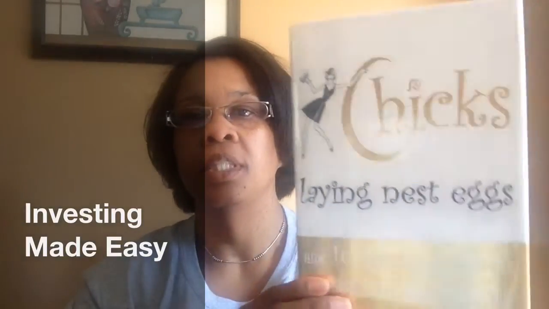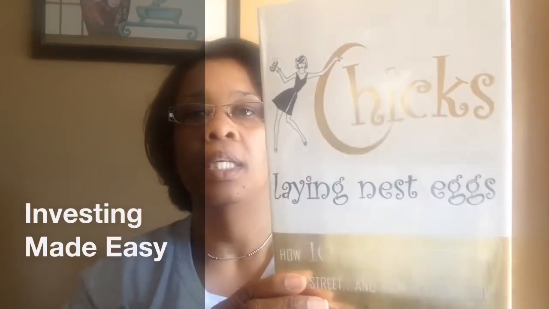And let's talk about the numbers. How do you compare the three companies? You have the one that you chose and then two others in the peer group. So there's three for the first one. If you're a person of numbers, this was the book that I recommended, Chicks Laying Nest Eggs. And on page 187, there's a little formula to use. I don't know if you can see it, but there it is.